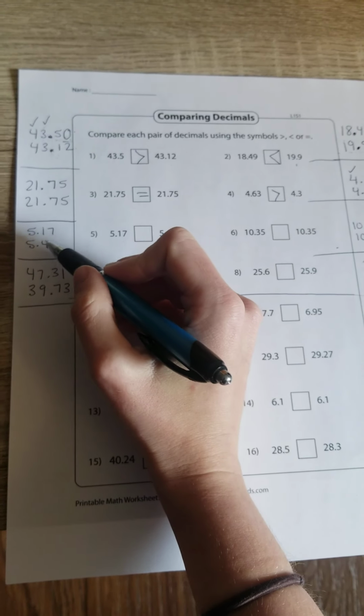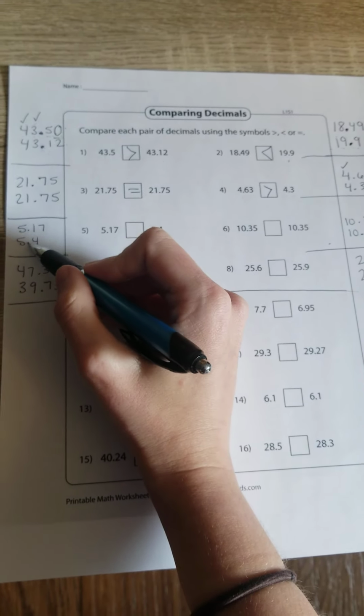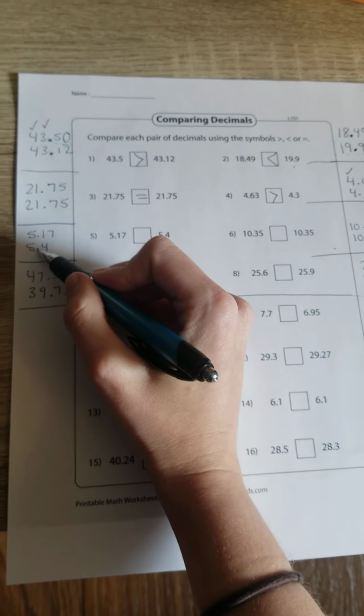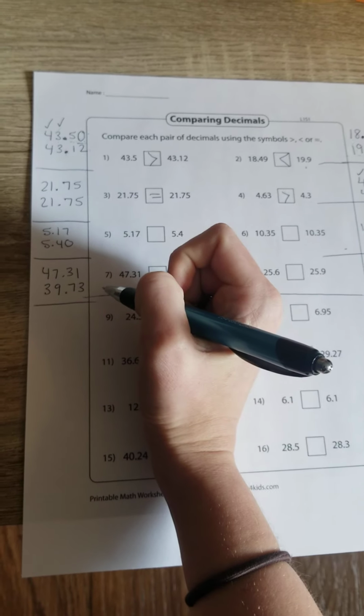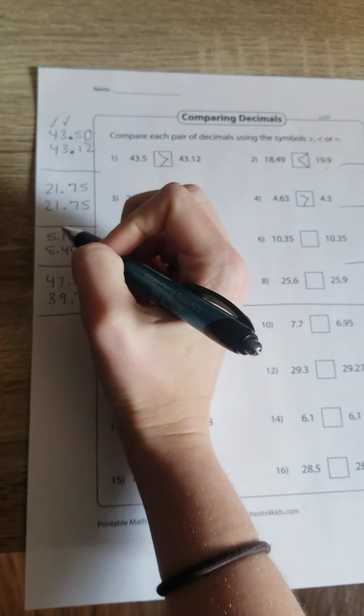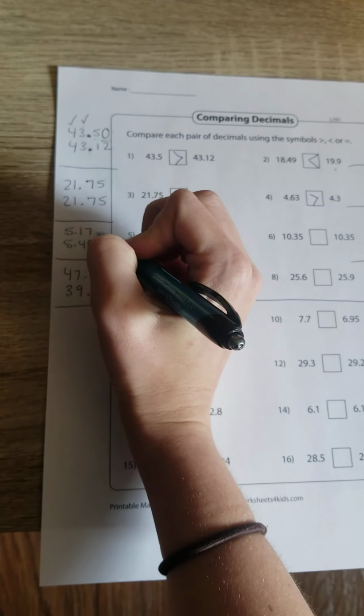All right, the next number I have 5 and 17 hundredths compared to 5 and 4/10. So I've already stacked them and I've made sure to line up the decimals one on top of the other. I'm also going to put a 0 in that gap just as a placeholder. It does not change the answer.